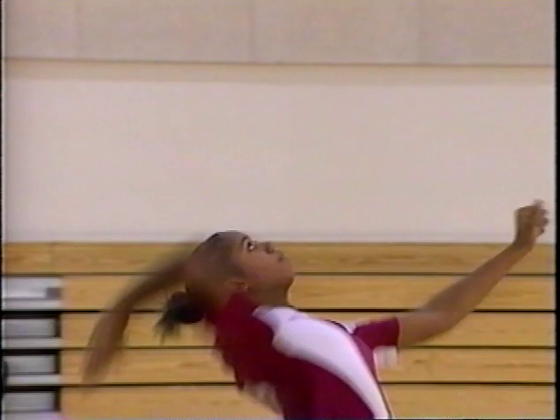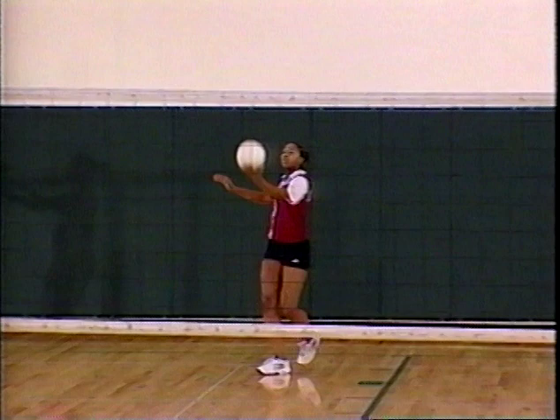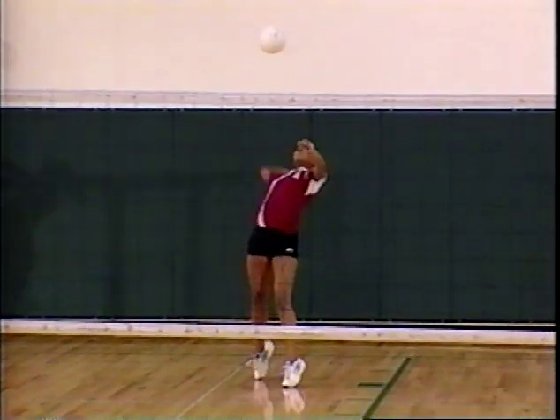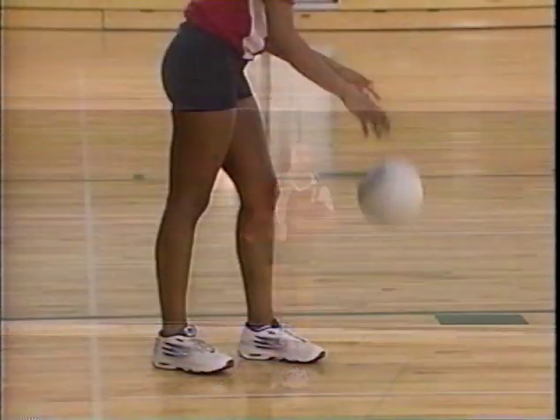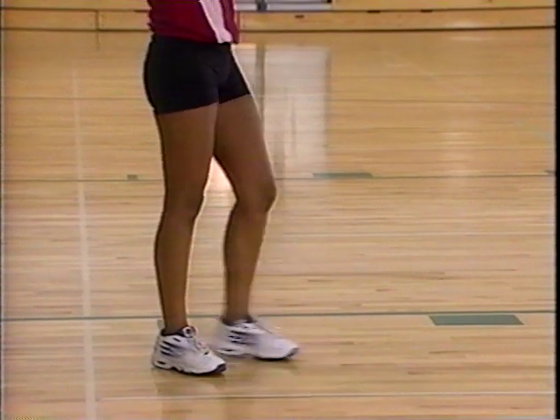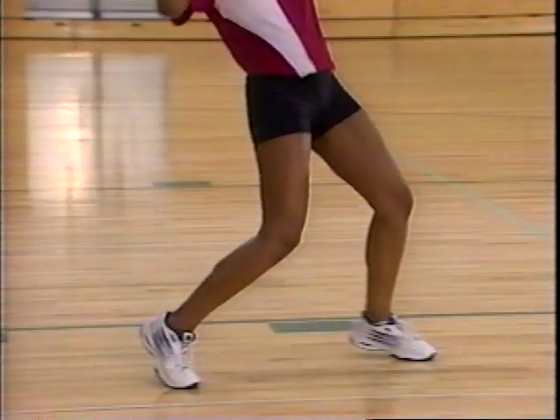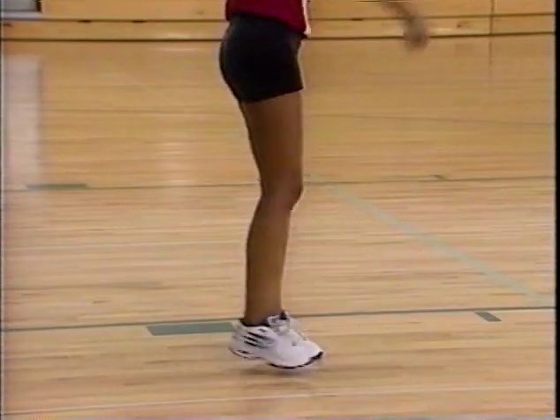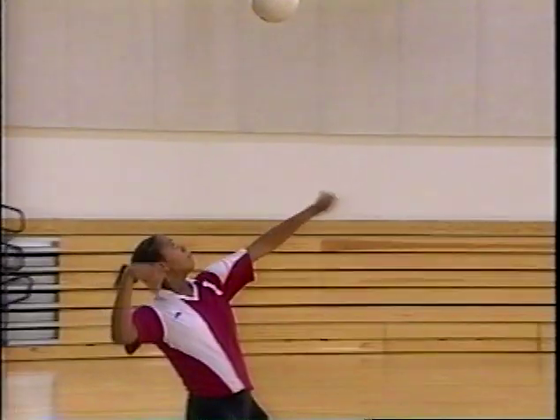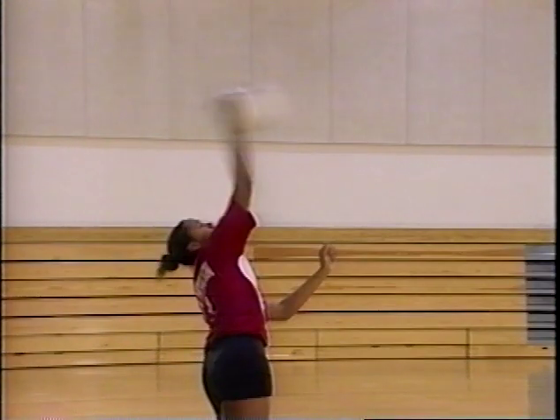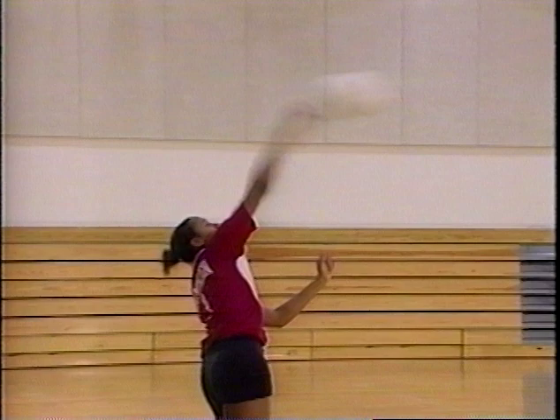The elbow of the hitting arm is about at ear level and a ball's radius away from the head of the server. Weight transfers forward as the shoulders and hips come through, and the player prepares to make contact with the ball. The heel of the hand should make contact with the center of the ball. The arm should be fully extended, keeping the wrist firm.